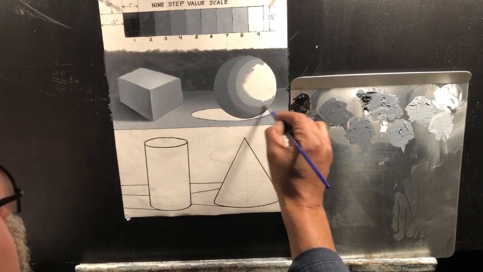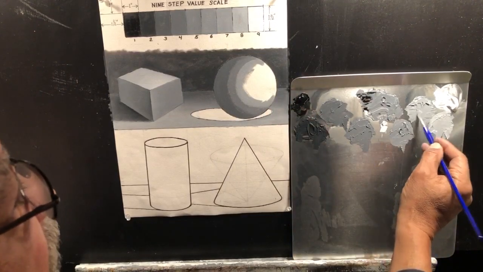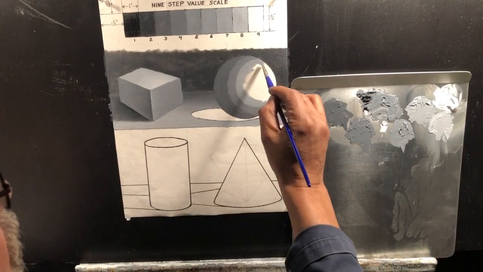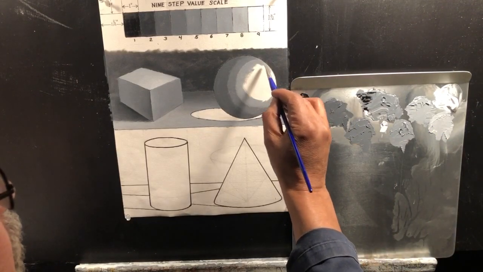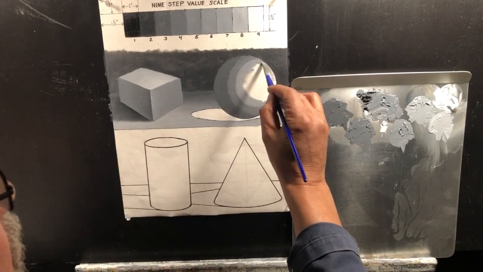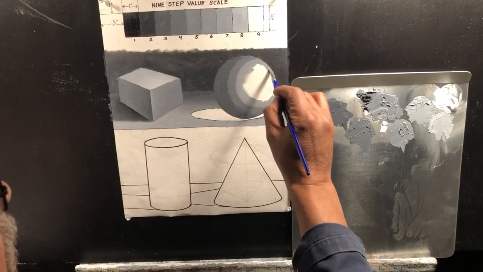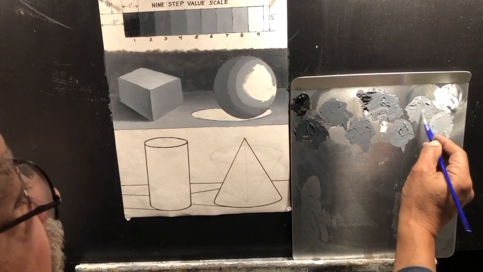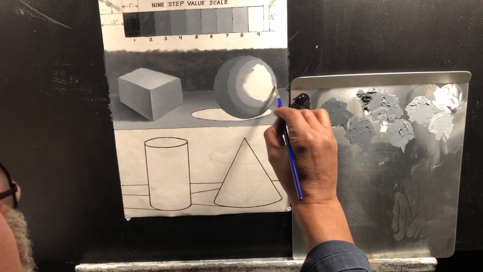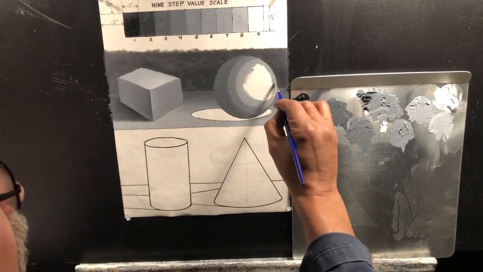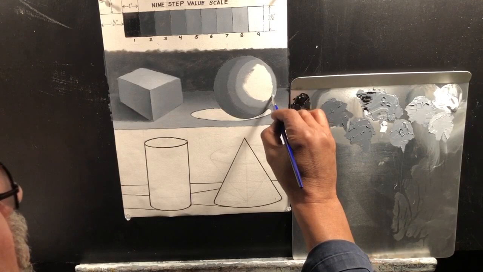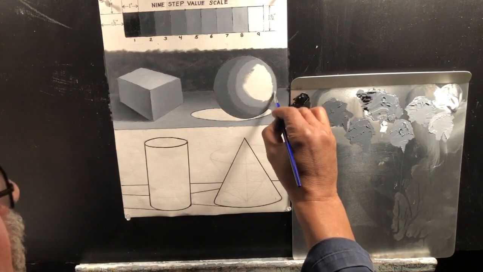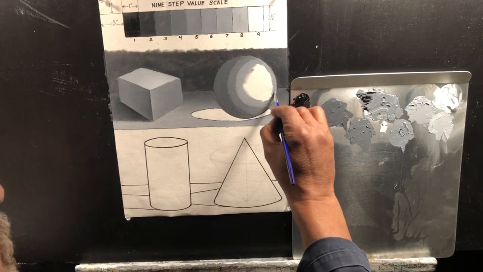Now, if you notice, this is what I do with the light. To simply locate it, I'll put a little thin value, that same value, around that edge. When you have a ball, it's like the earth. It constantly shows that it's round and not flat. That value goes around this edge, ever so slightly.